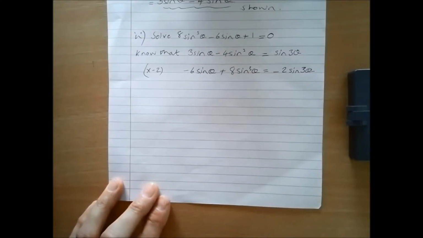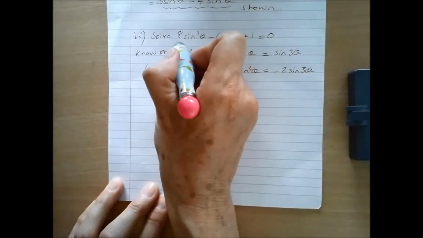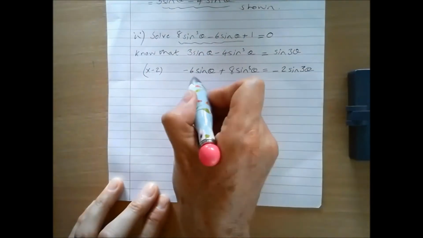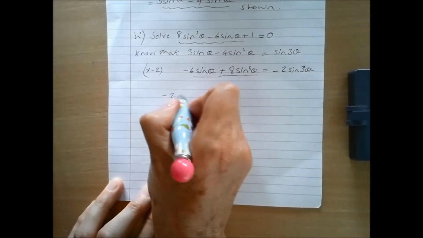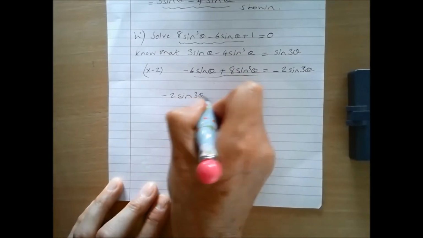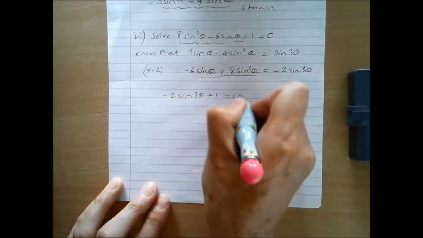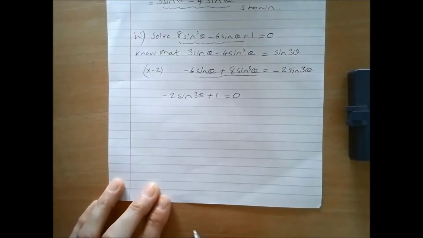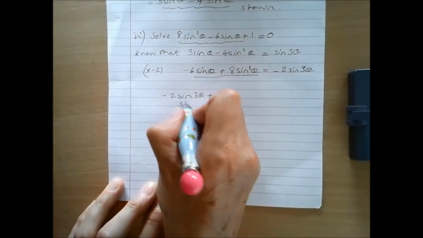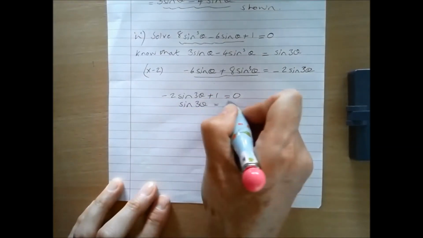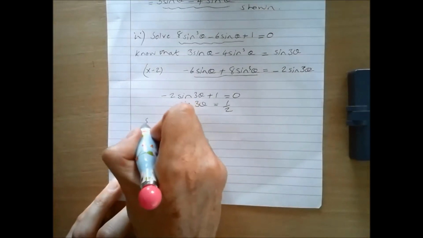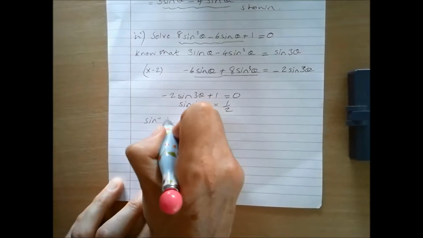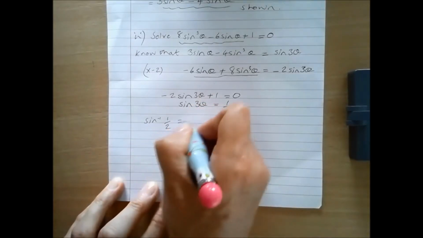I know that instead of this, I've got minus 2 sine 3 theta. So I've got minus 2 sine 3 theta plus 1 equals 0. And rearranging that, I have sine 3 theta is equal to a half. I want to be in radians, so inverse sine of a half gives me pi over 6.